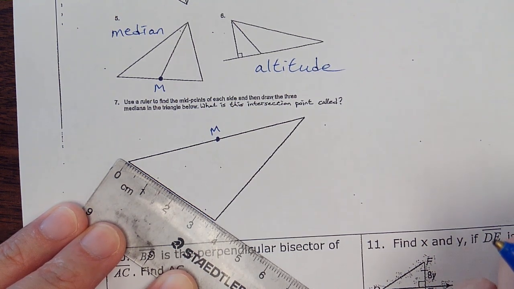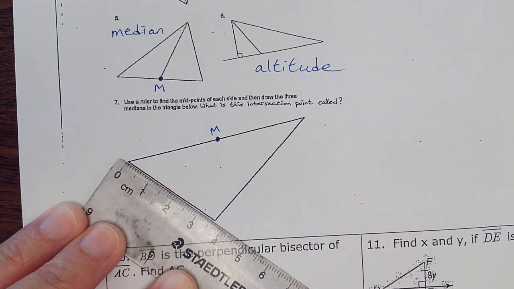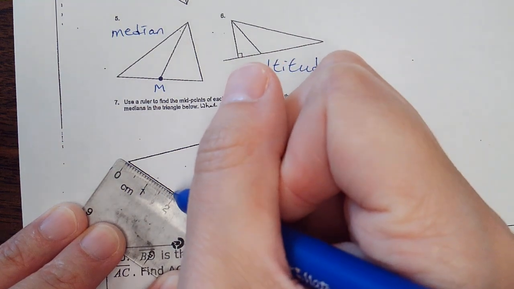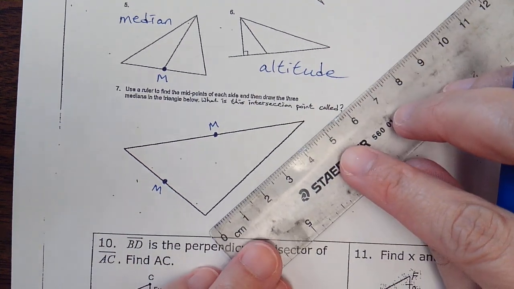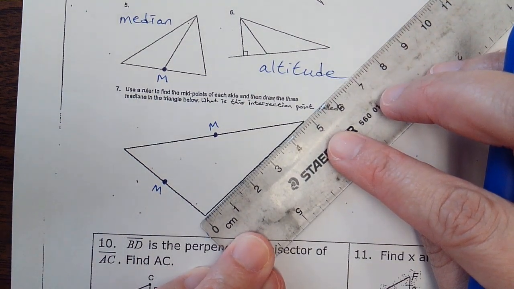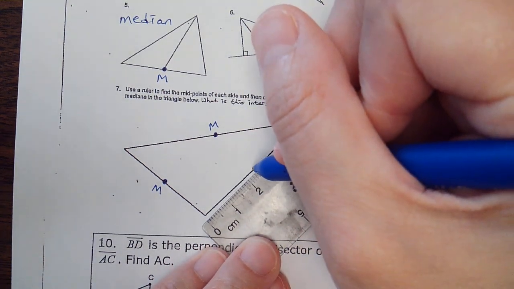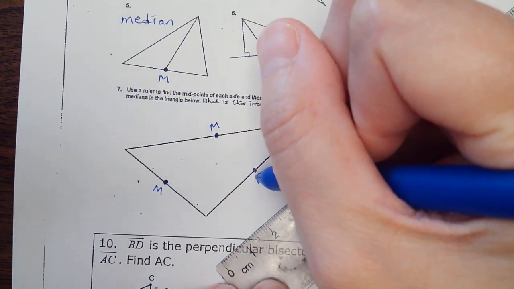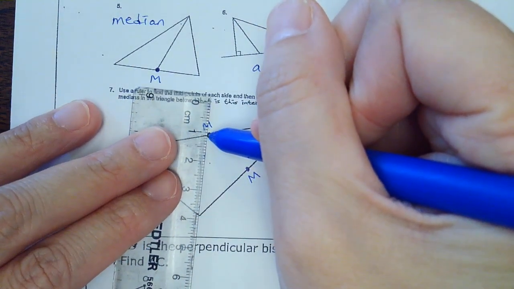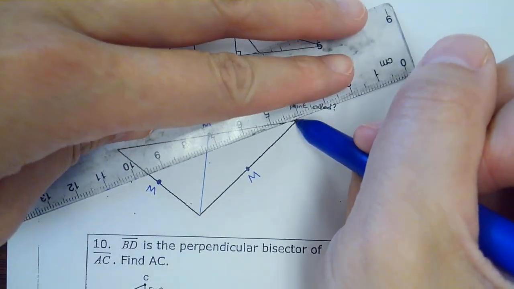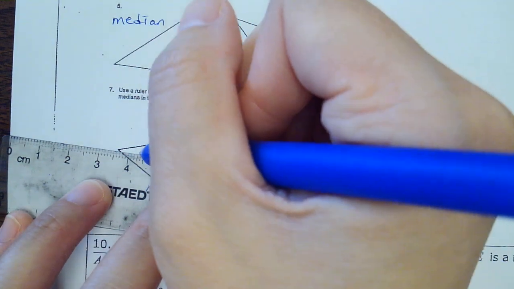Half of 3.6? Yes, thank you, Diana. 1.8. Okay, and then here, this line is 4.8. So half of that? 2.4. And now to draw it, I connect it to the opposite corner. So this is one median. This is the second median, and this is the third median.